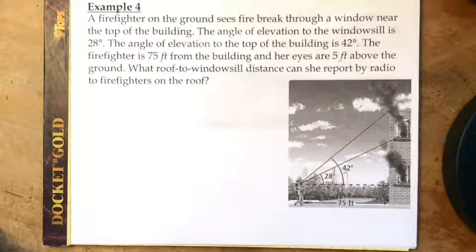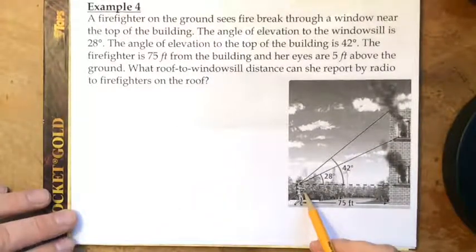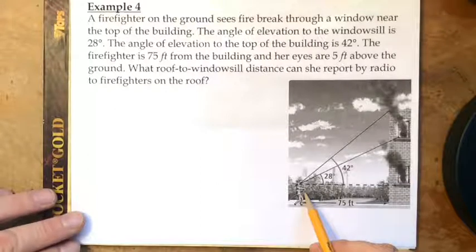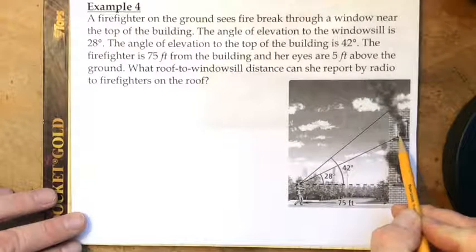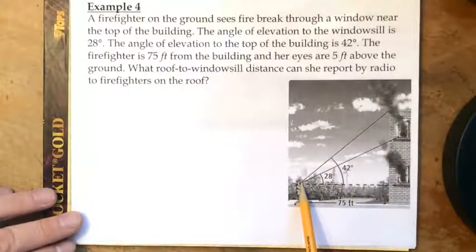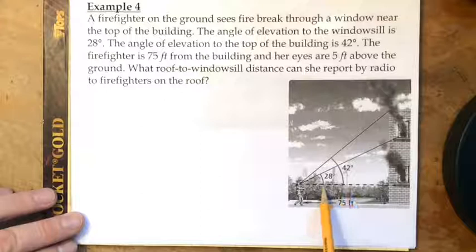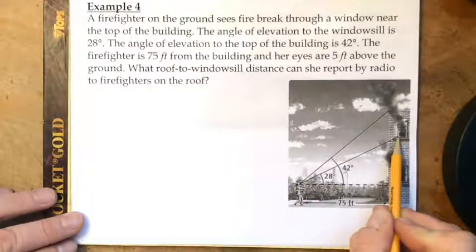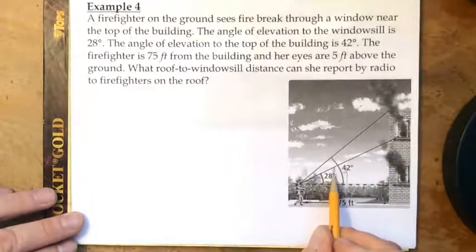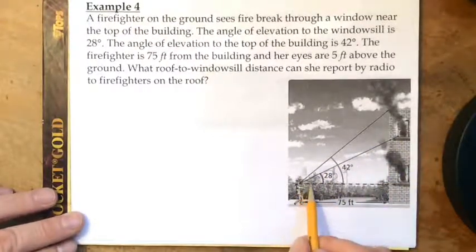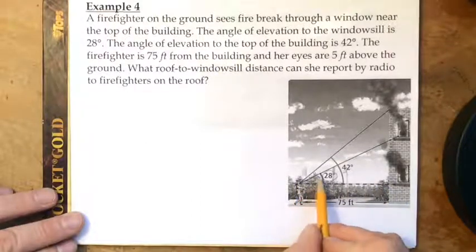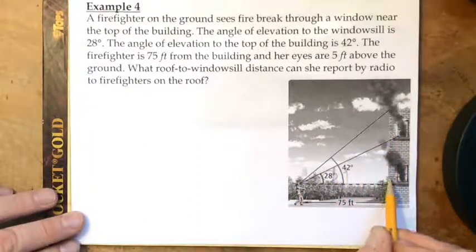Example 4. A firefighter on the ground sees a fire break out through a window near the top of the building. Right here, she looks up at it right there. The angle of elevation to the windowsill is 28 degrees. So the angle of elevation from where she sees, this line right here, up to the windowsill where the fire is on the second floor is 28 degrees right here. So there's a right triangle formed with this horizontal line and the line of sight and the building. So there's one right triangle.